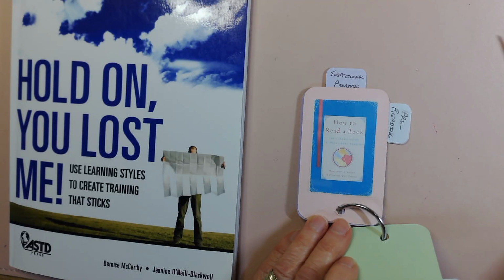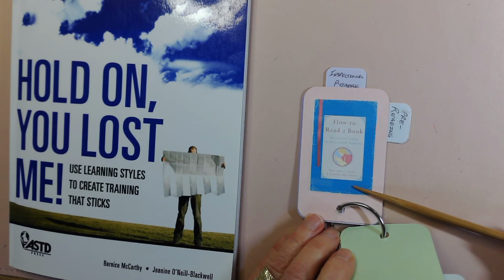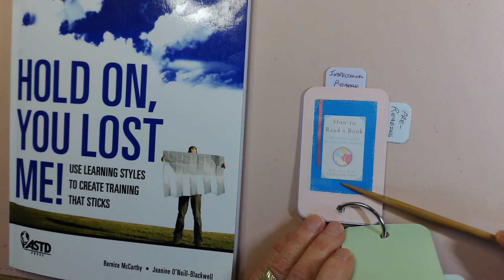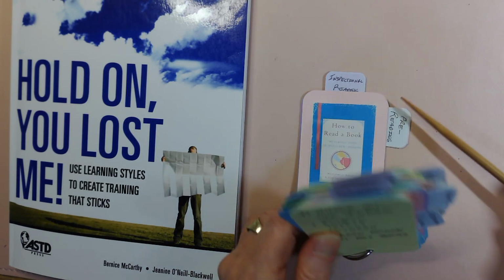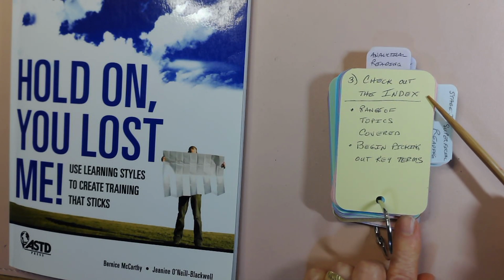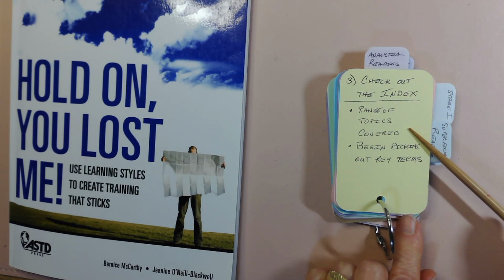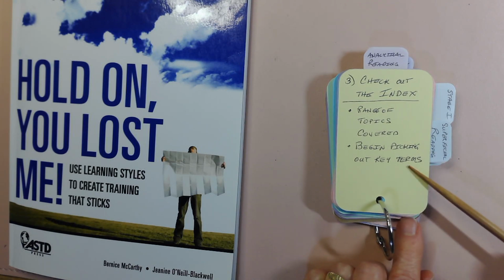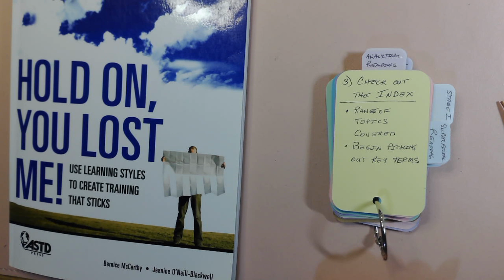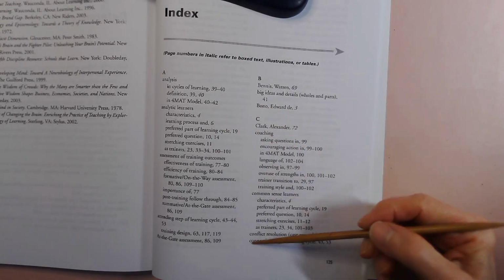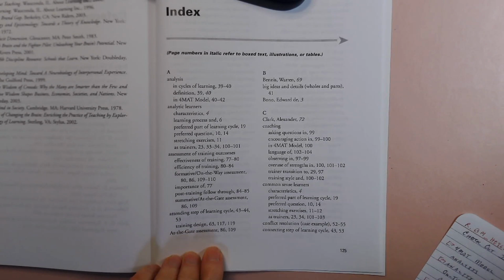All right, so here we are. I'm using my bib cards on a ring to follow the steps in How to Read a Book. And here we are in step 3. Check out the index for the range of topics covered and begin picking out key terms. Boy, did I ever have fun with this exercise, although at first I thought it was going to drive me a little batty. I began with this index, and it's very well organized.